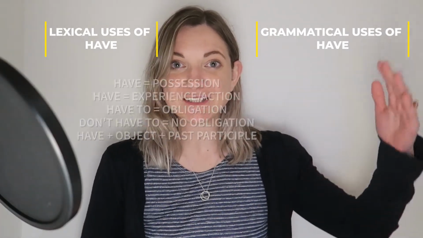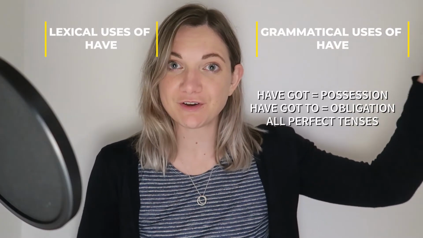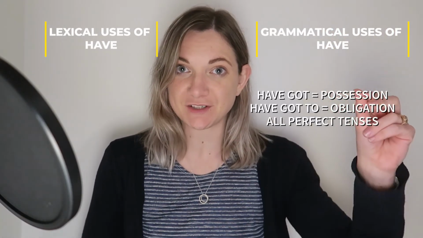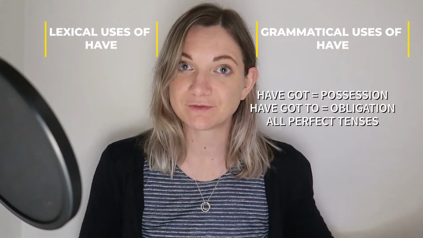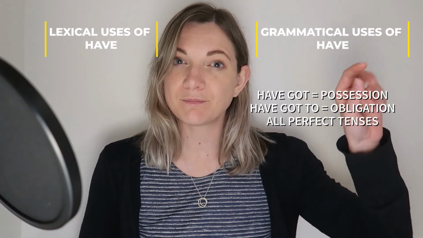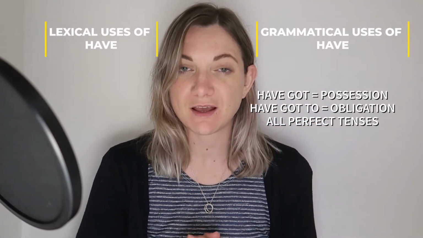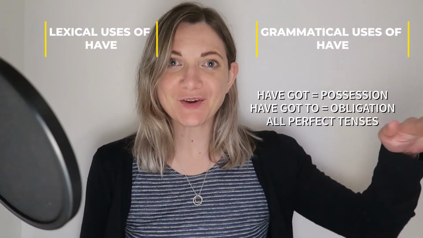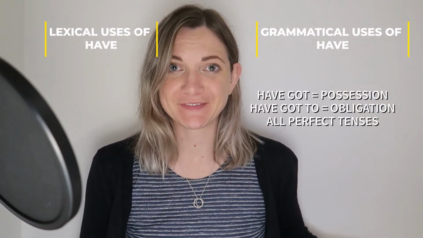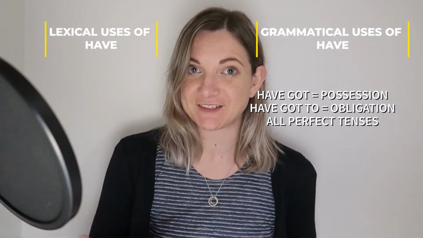Then we have the grammatical uses, have got. I've got a phone, she's got a book, for possession. Then we have got to, for obligation, but a once-off obligation, a one-time obligation. I've got to make a call. And then of course we have all of the perfect tenses, where we use have as an auxiliary verb to form the tense.